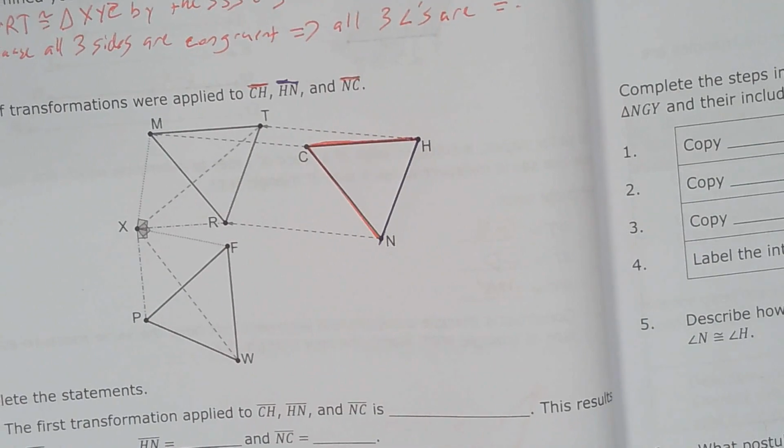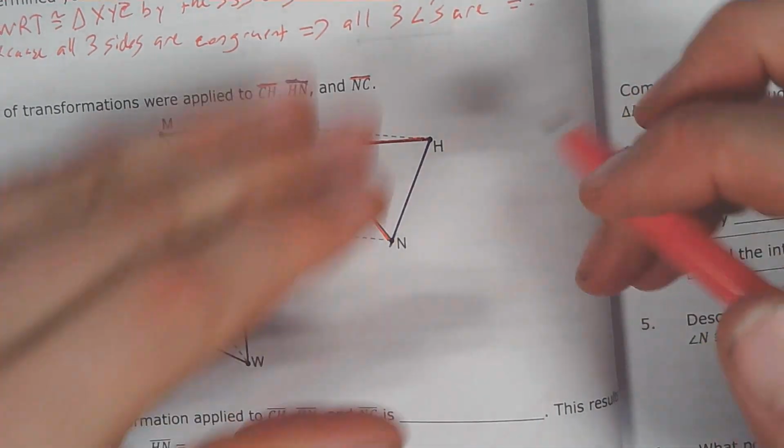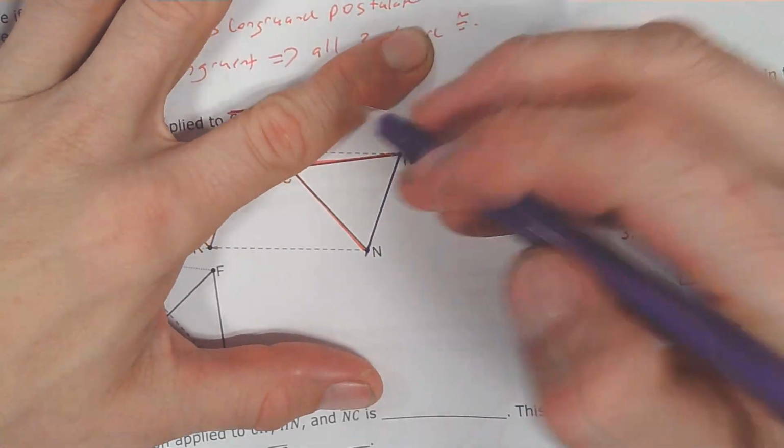Let's go ahead and mark up our figure. Let's make this one a little bit more apparent.